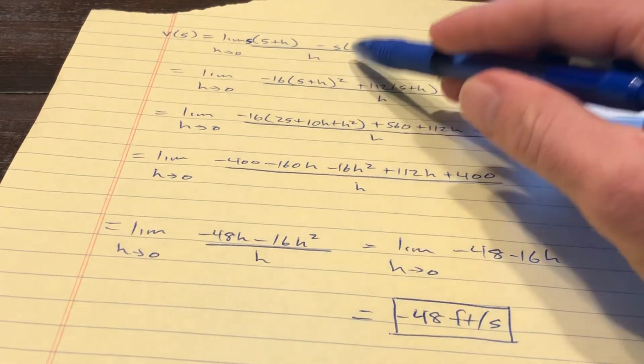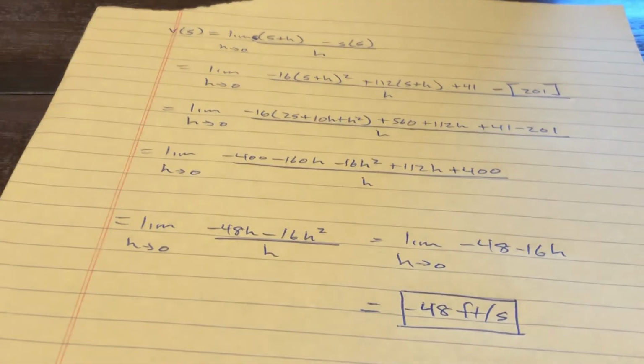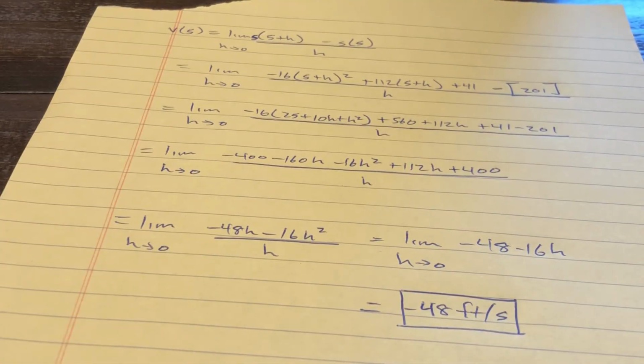All right, and then you're plugging something in. You get some number there. All right, there it is. I think that should help.